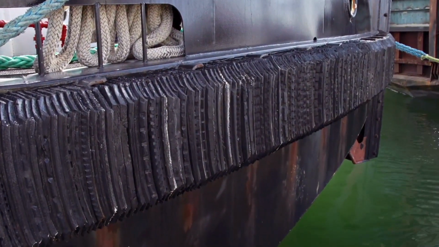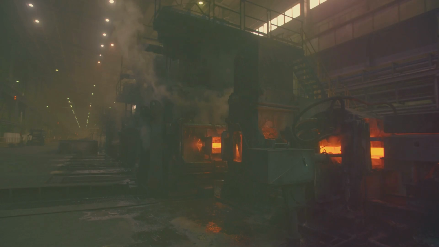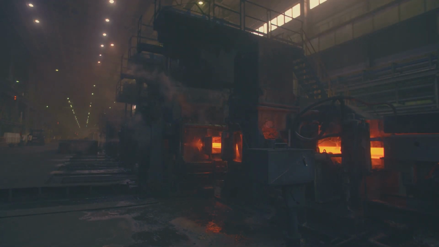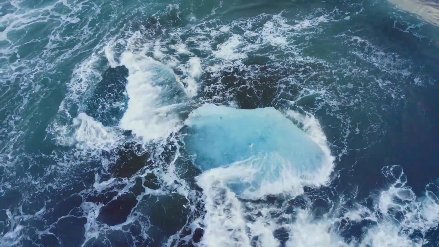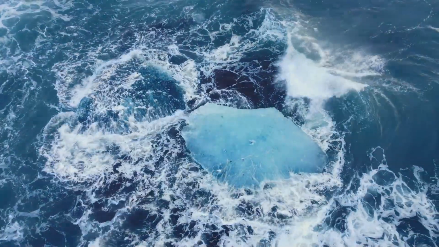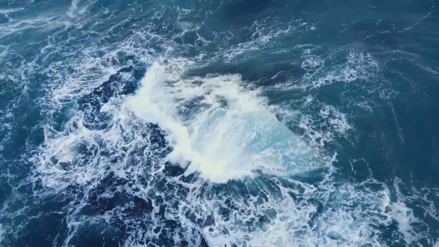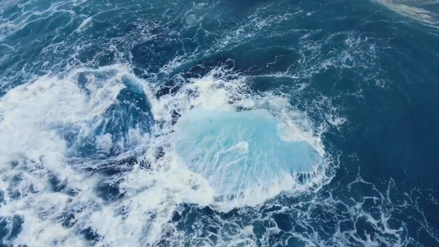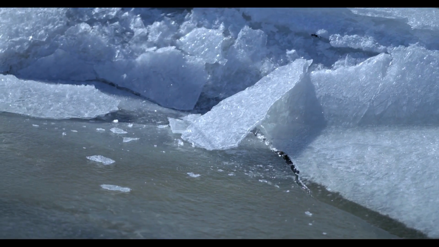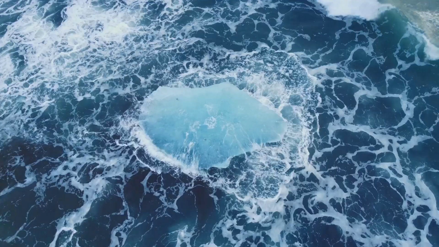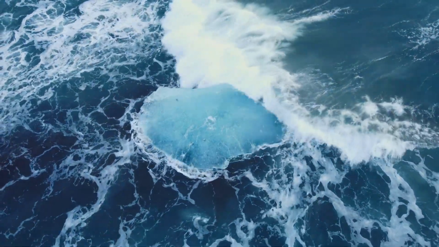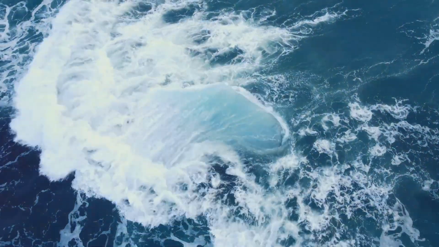Here's the kicker. The Titanic's hull was made of mild steel with a high transition temperature of about 30 degrees Celsius. That's 86 degrees Fahrenheit. But that night, the Atlantic Ocean was a frigid -2 degrees Celsius, about 28 degrees Fahrenheit. This drastic difference meant the steel turned brittle. So, when the ship struck the iceberg, it didn't just dent, it shattered.